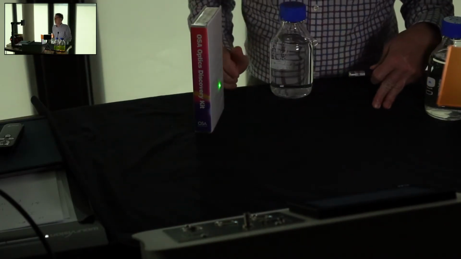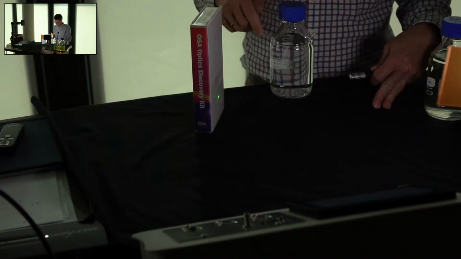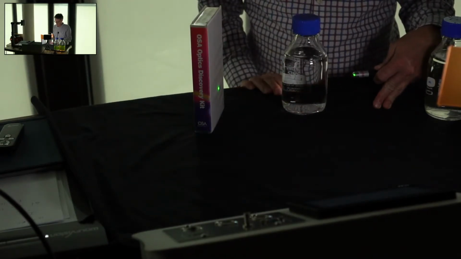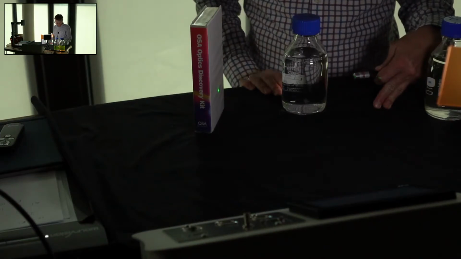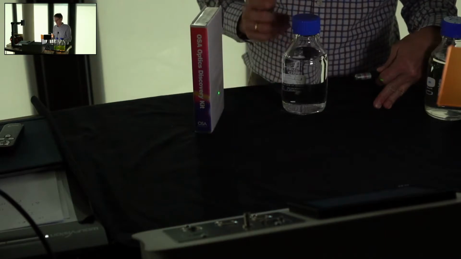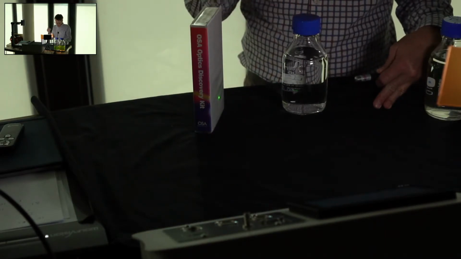So I do the same thing. Here's my laser beam. You see it's going across to my screen here. I put this in, and actually nothing happens. You see nothing at all. The beam just passes through. What's happening here? This is just water. There's nothing in it, so you can't see anything.